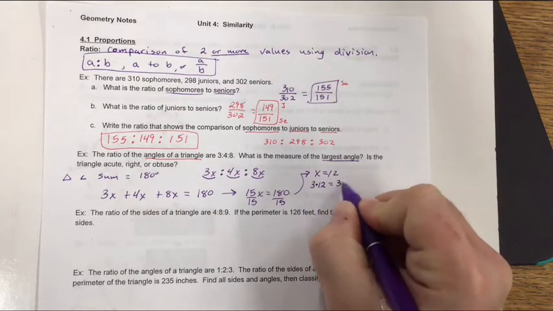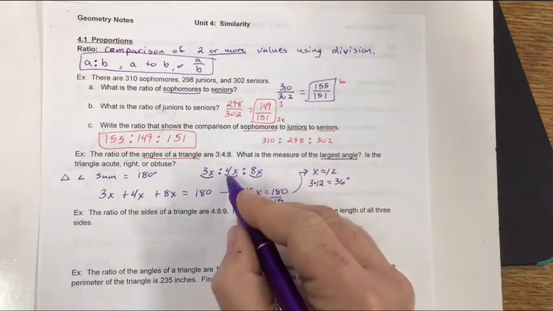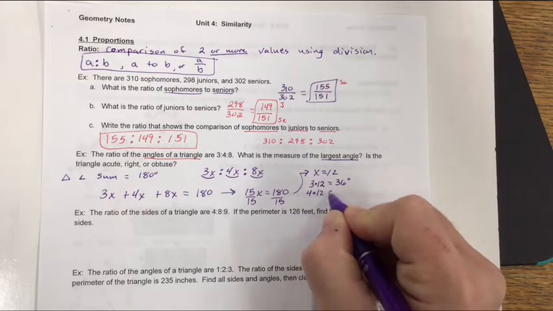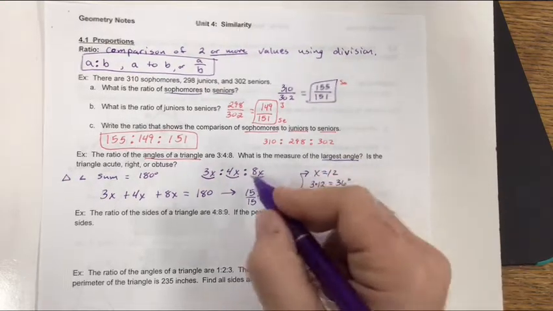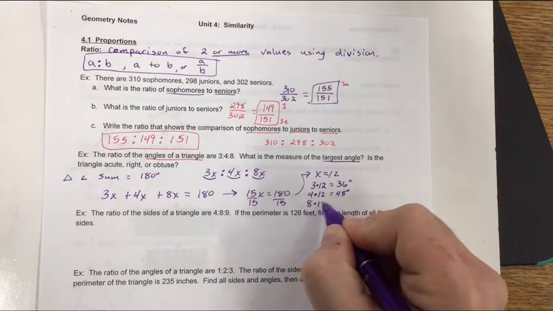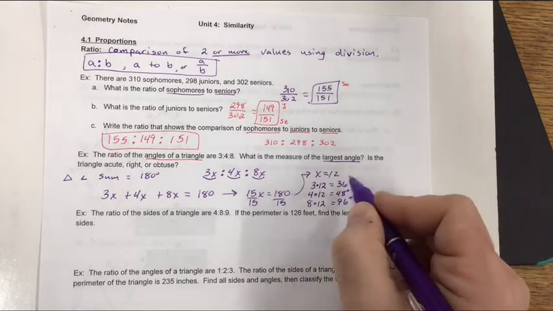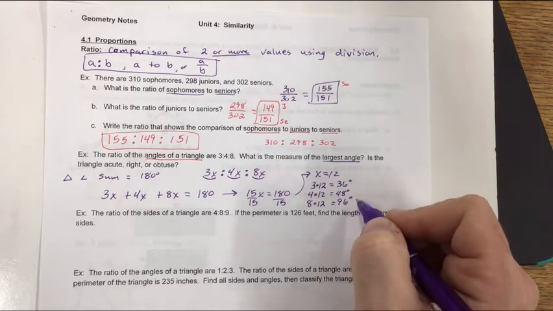3 times 12 is 36 degrees. 4 times 12 for the 4x is 48 degrees. And 8 times 12 is 96 degrees. Okay? And if I check those, all three of those do add up to 180 degrees.